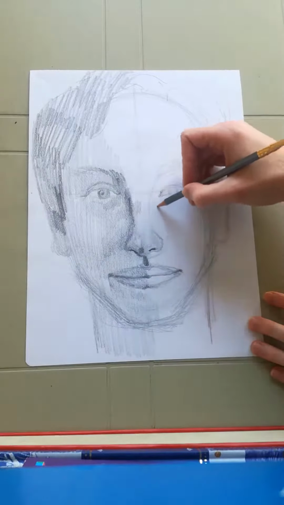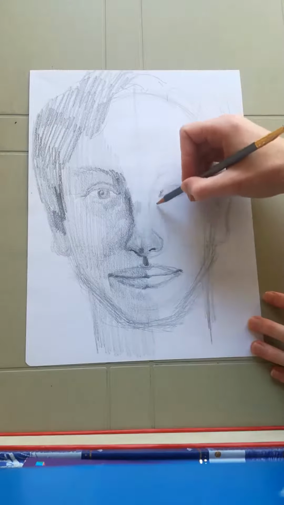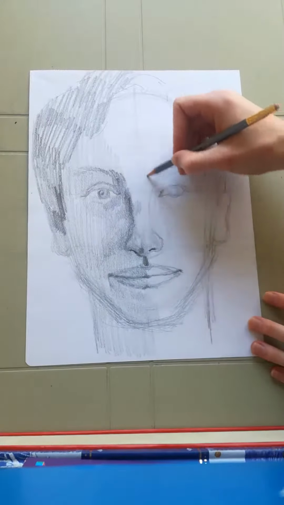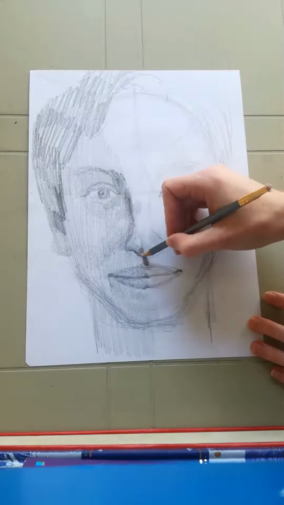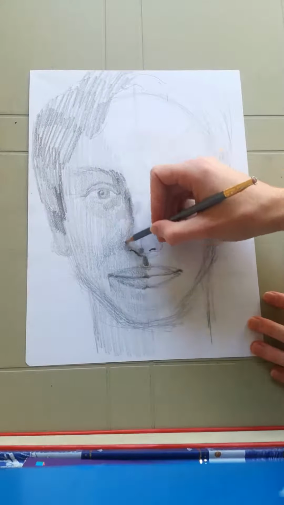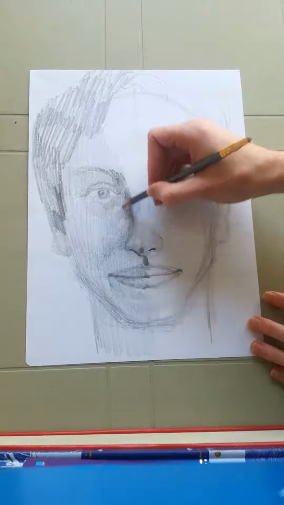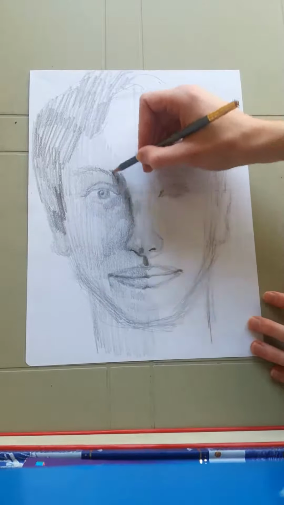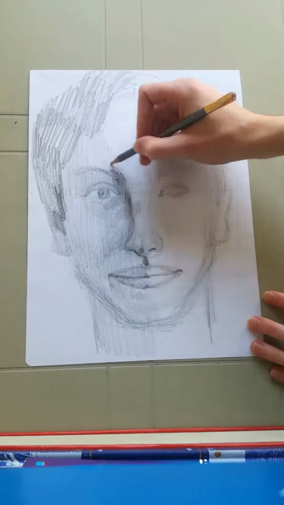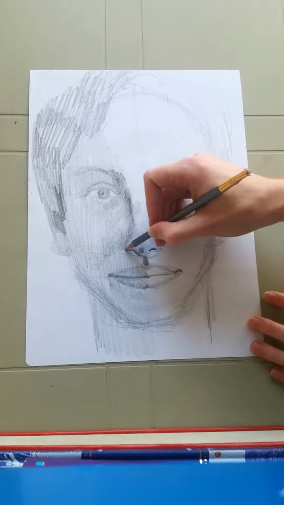And I realise I want to keep the look of the Leaning Tower a little bit more leaning in the composition. So you can see I'm drawing a really light outline around the nose.